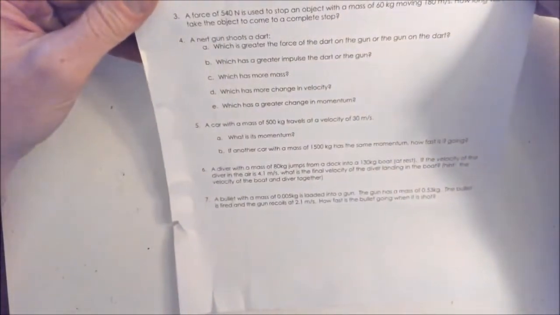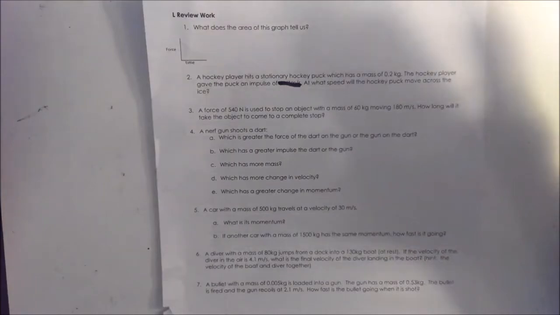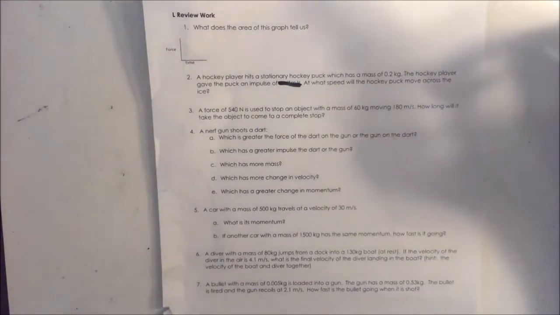Number 4, a Nerf gun shoots a dart. Which is greater, the force of the dart on the gun, or the gun on the dart? Force, equal and opposite reactions, guys. Equal and opposite reactions. So which has a greater force, the dart or the gun? Equal. Which has the greater impulse, the dart or the gun?